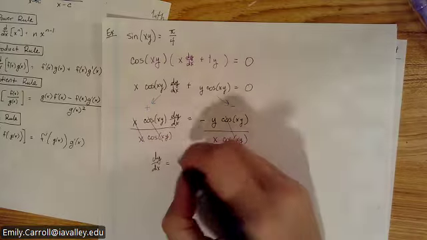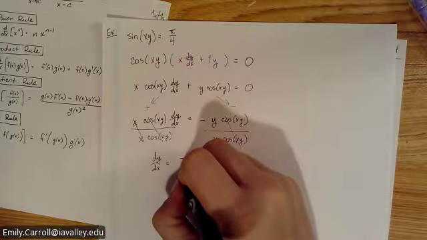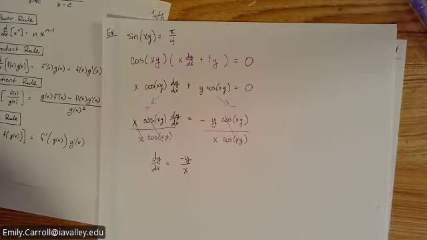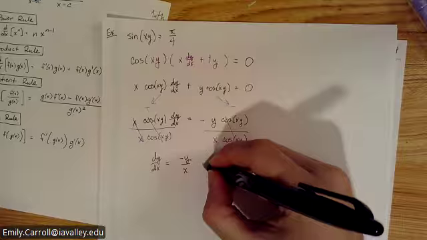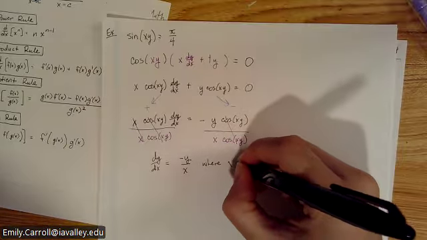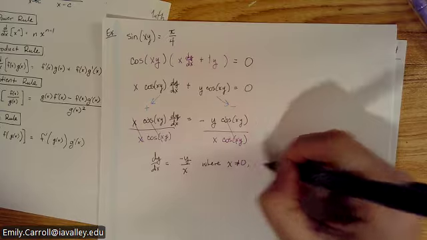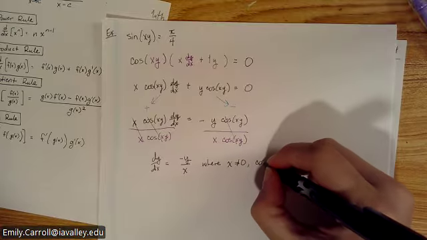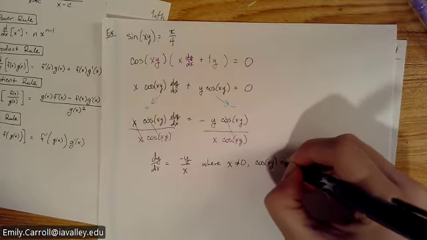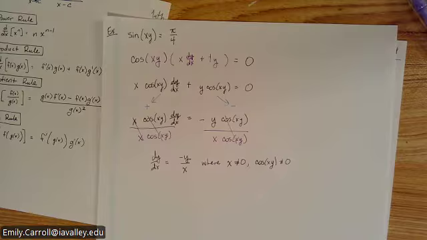Oh, and this kind of comes out nice. Negative y over x. And that'll be true where x is not equal to 0 and cosine of xy is not equal to 0.